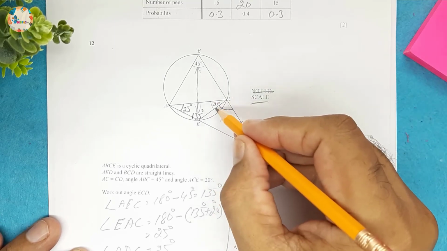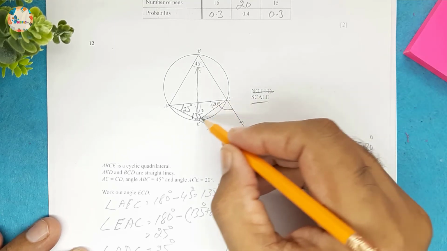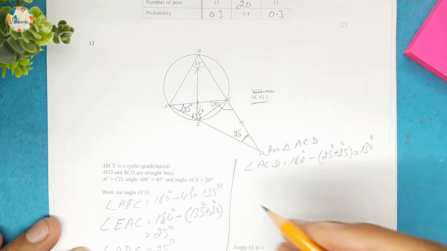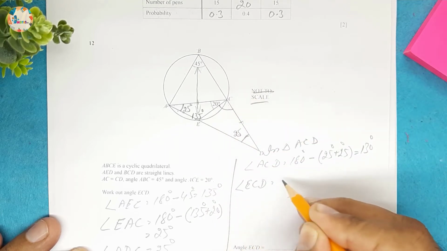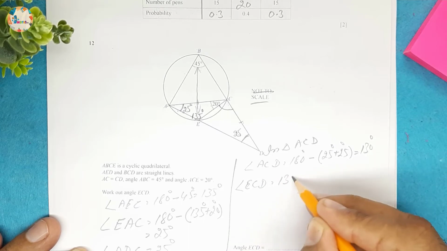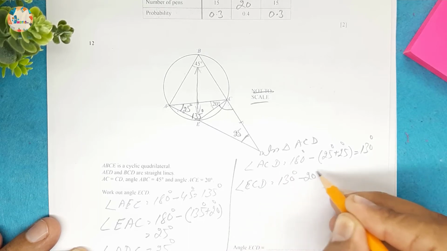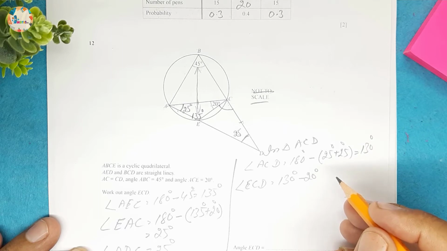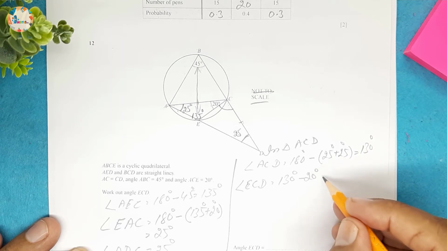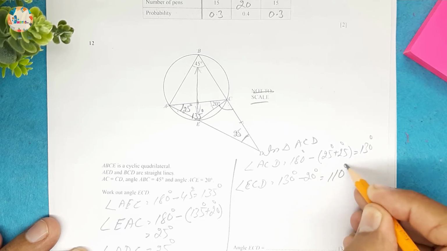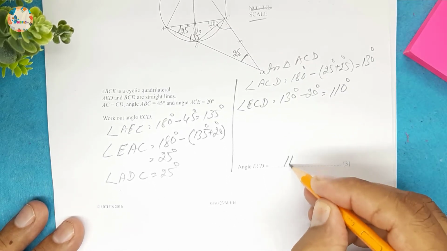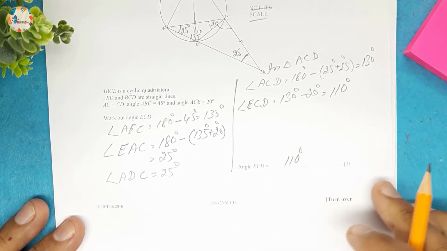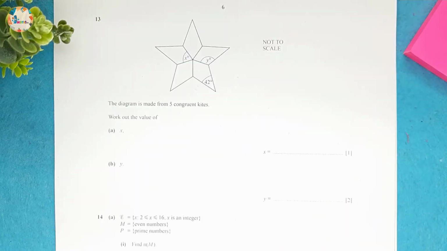Now this complete angle is 130, so we can find ECD. So angle ECD will be equal to 130 degrees minus 20 degrees, which is equal to basically 110. So our answer will be 110 degrees. Hopefully you understood this also.